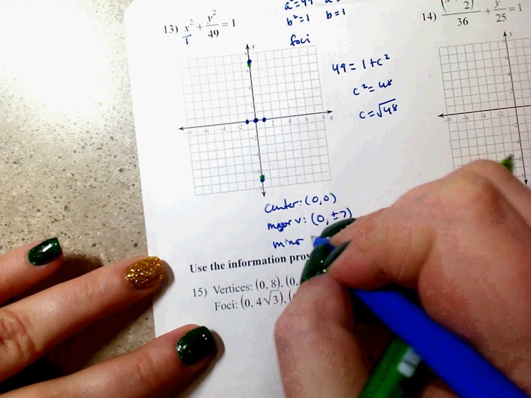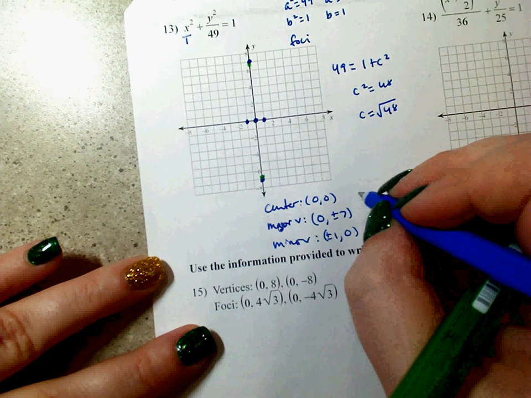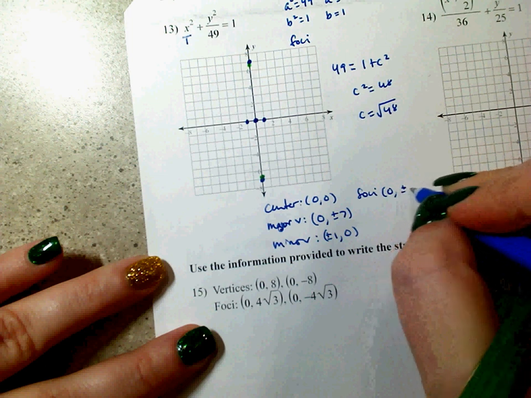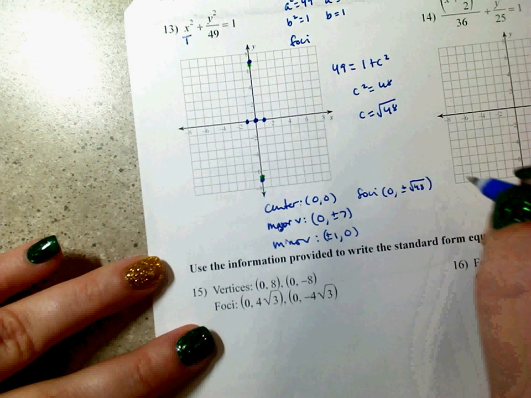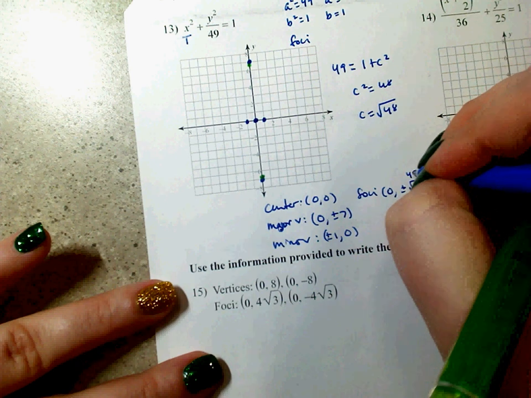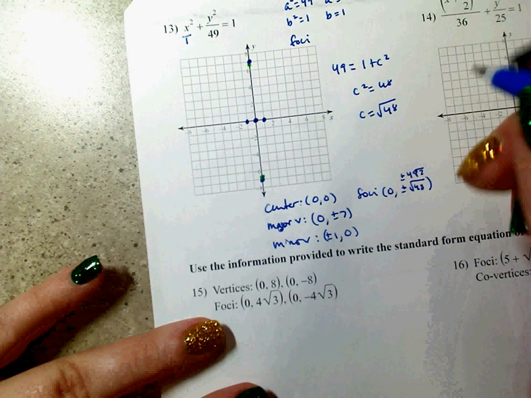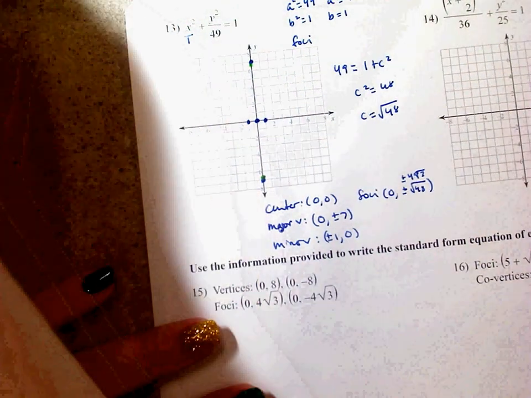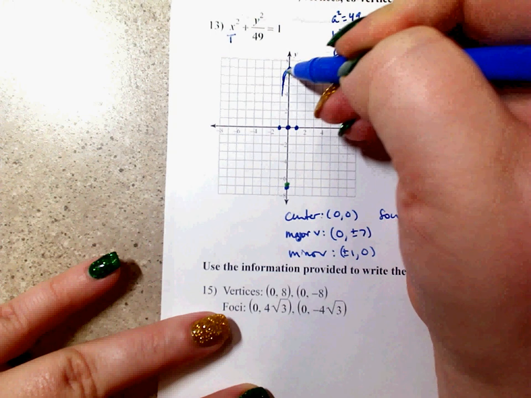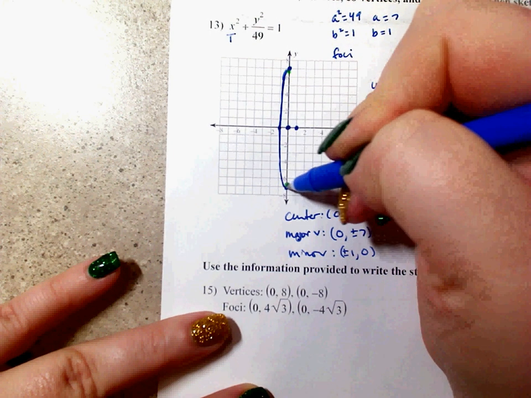And then my foci would be at 0 plus and minus the square root of 48, or 16 times 3, so 4 root 3, plus and minus that. And then to sketch it, I do have to draw some kind of oval elliptical shape as much as possible.